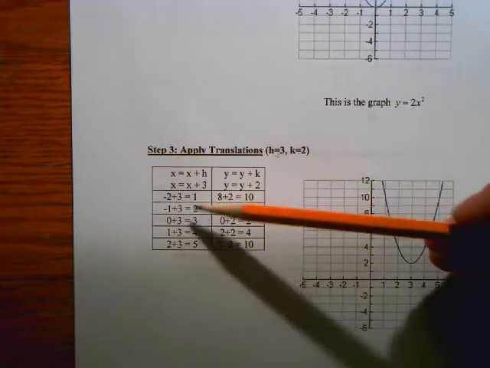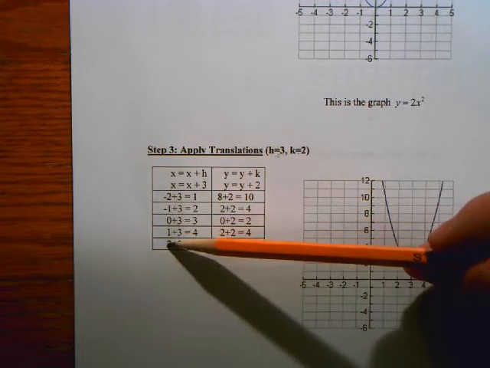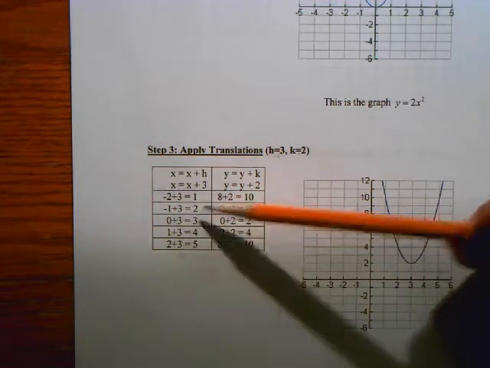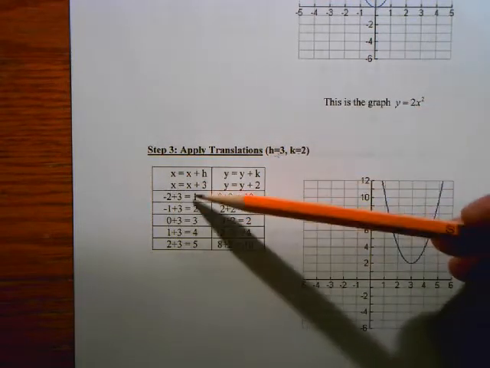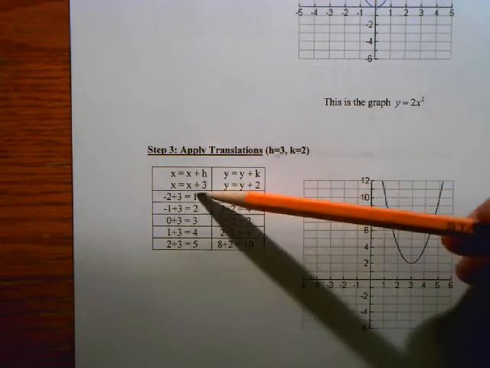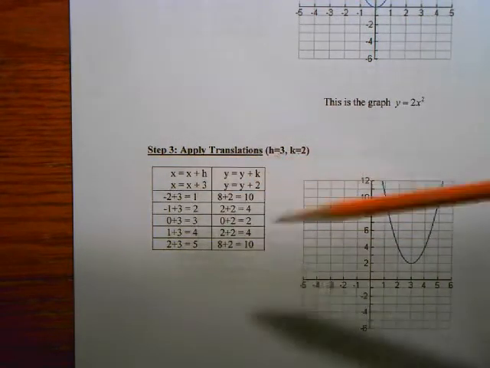And you can see down here, these are the original x values from the previous step, and we're going to add 3, and the new x coordinates are 1, 2, 3, 4, 5. Okay, they're always going to be a nice pattern going up by 1, no matter what value of h you add. Okay.